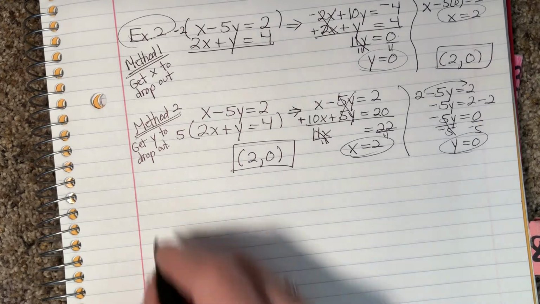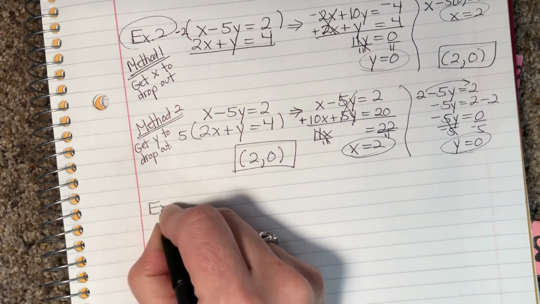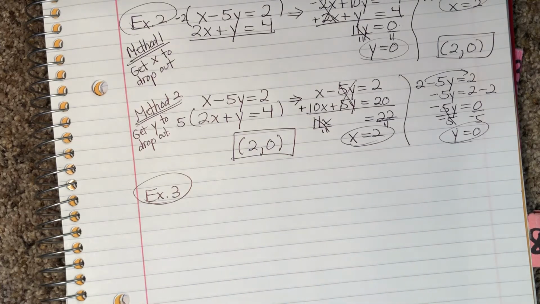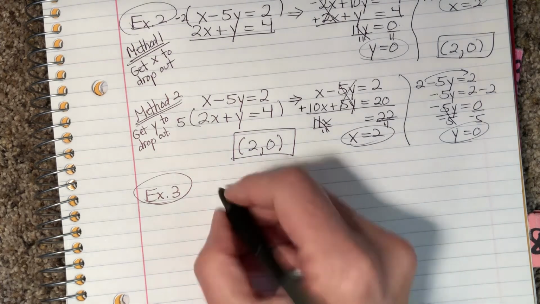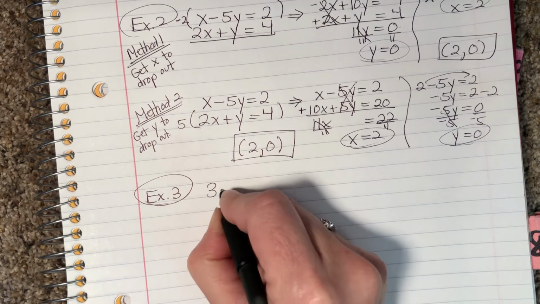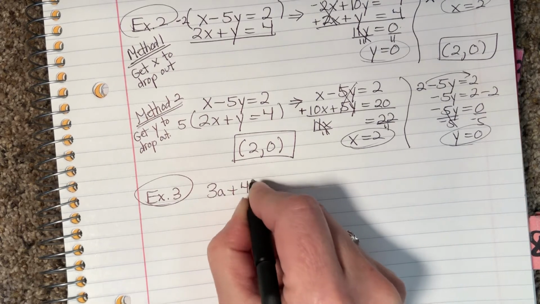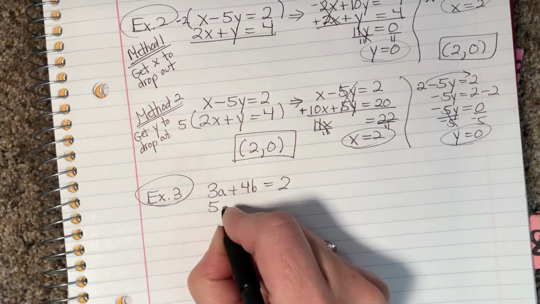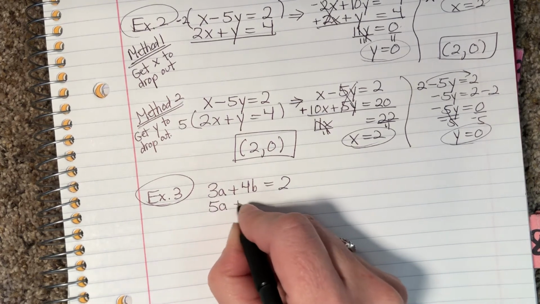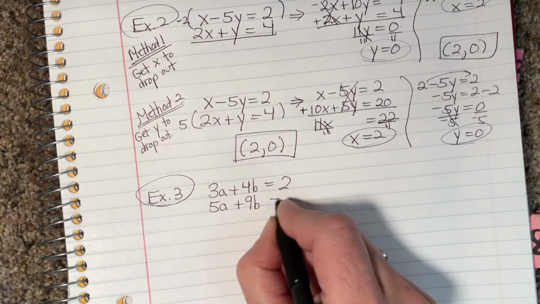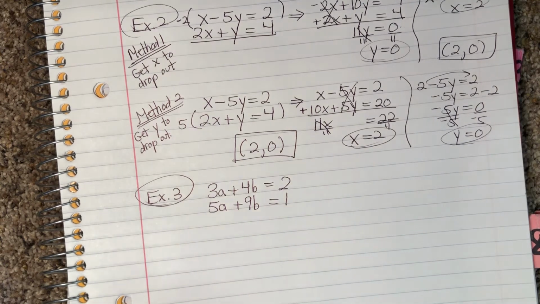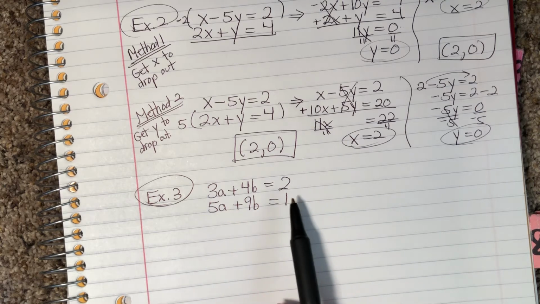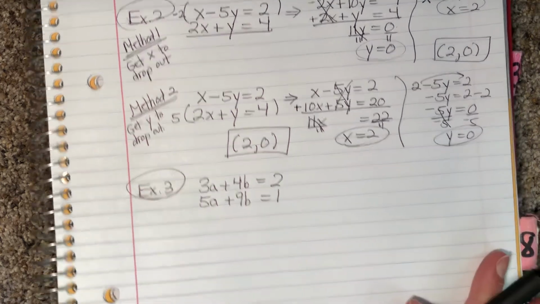Okay, one more. 3a plus 4b equals 2. 5a plus 9b equals 1. Now, on this guy, there's nothing obvious that jumps out at me.